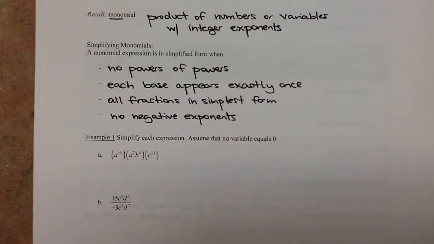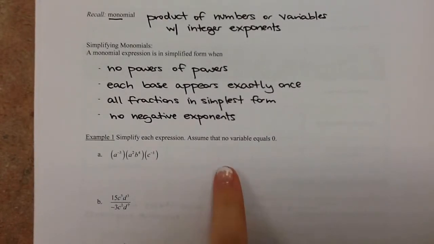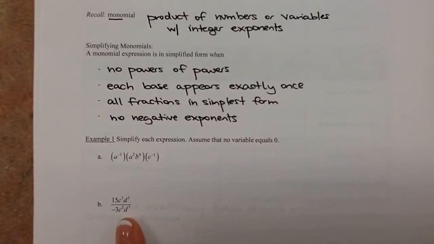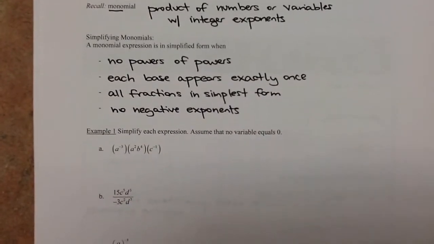Okay, so let's go through and do some examples. I think you guys have probably seen these before. Assuming that no variable equals 0 just keeps us from ending up with 0 in the denominator, because we know we can't have 0 in the denominator.